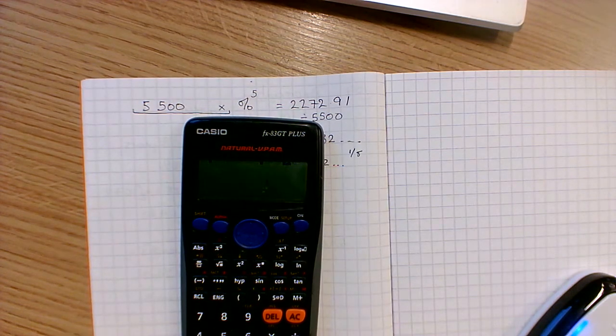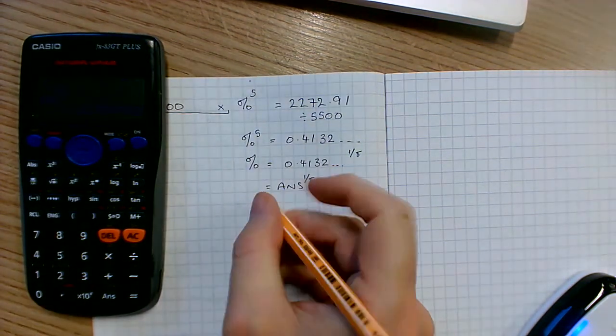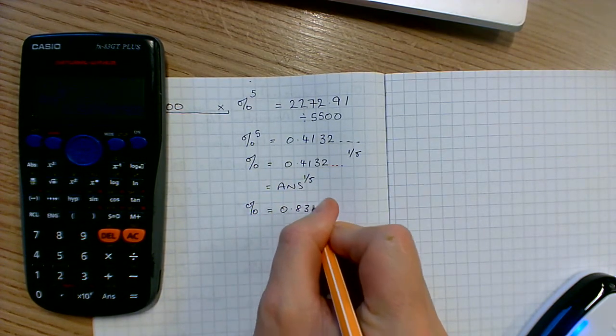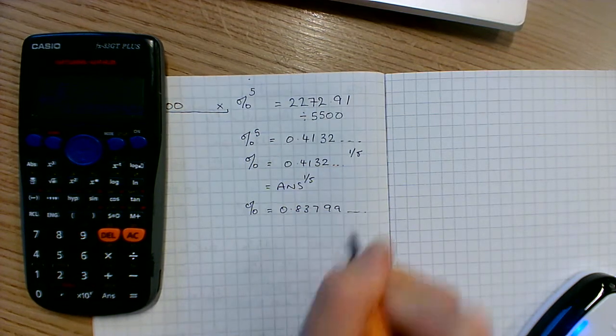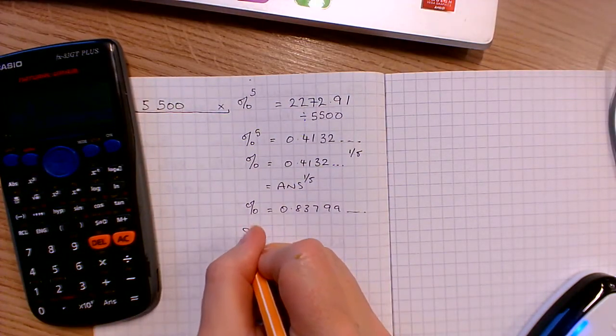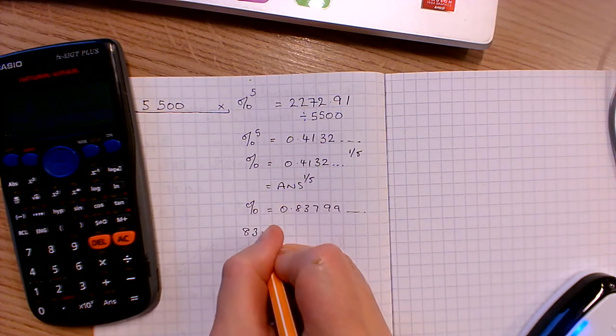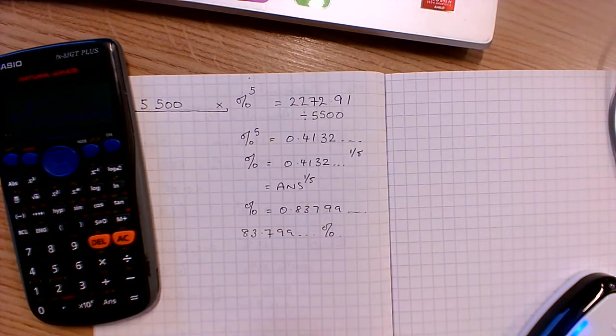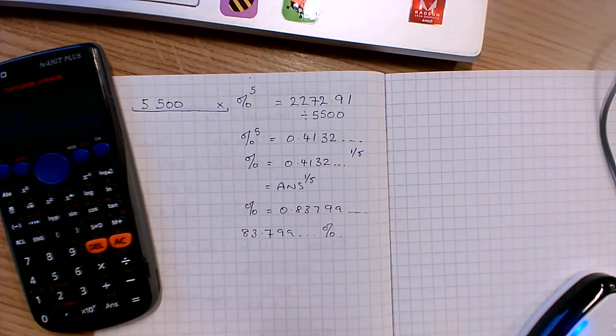Okay, so that's telling me the percentage multiplier is 0.8379999, runs off forever. So this is the same as 83.799999%. Okay, so that's what I've multiplied by. So how much has the percentage gone down by?